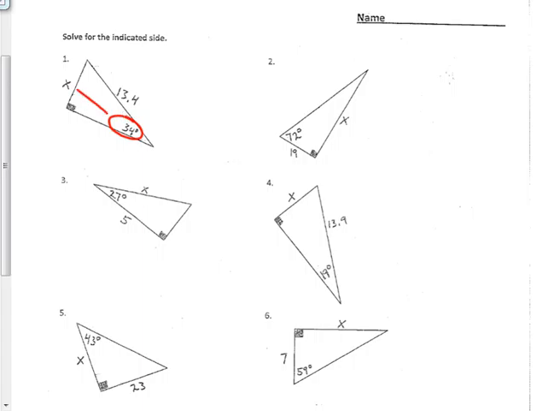I've got an angle and a side that's opposite, and I've got the hypotenuse. Well, you have 2 options on which trig function you want to use. You could use either the sine, which is opposite over hypotenuse, or you could use the cosecant, which is the hypotenuse over the opposite. Doesn't necessarily matter, but there's one that's easier than the other one. And so we'll set both of them up and then choose which one is easier.